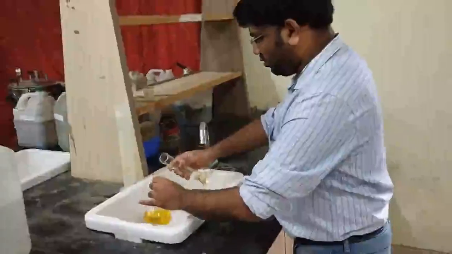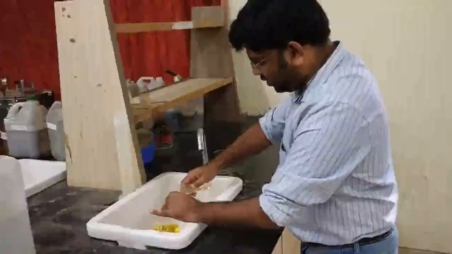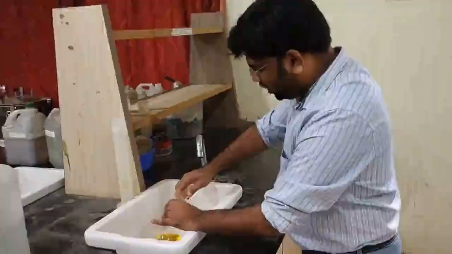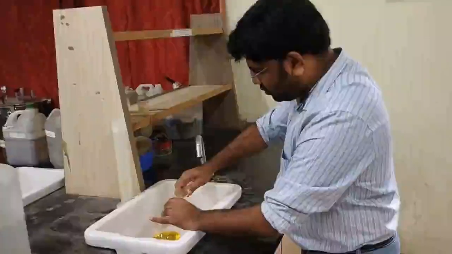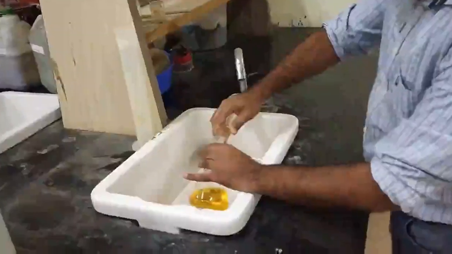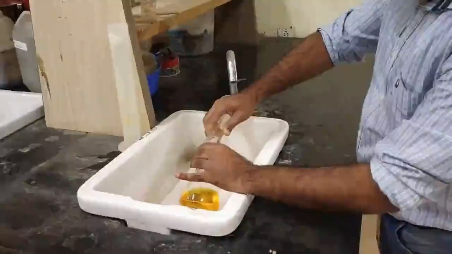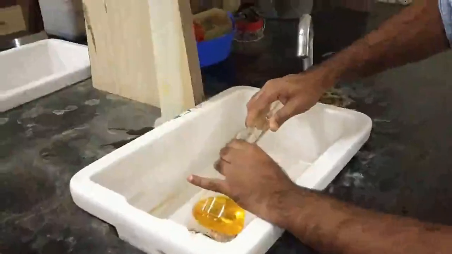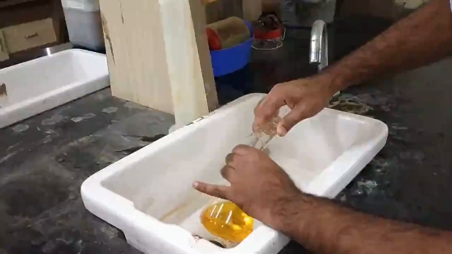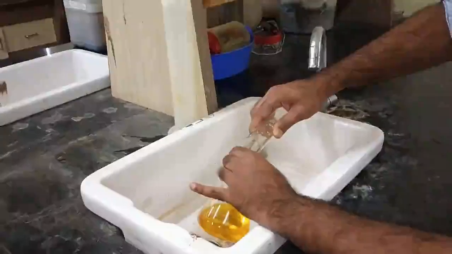While adding it, you have to tilt the flask slightly. You have to hold it in this position, and you have to add H2SO4 slowly and continuously. I guess you can hear a sound when this H2SO4 is reacting with the liquid below.